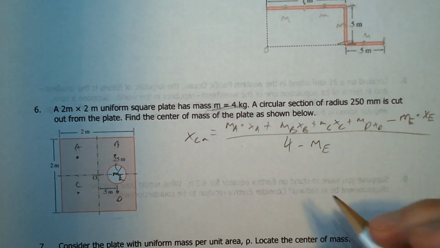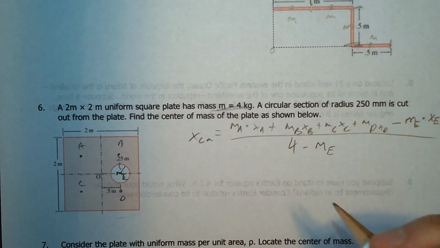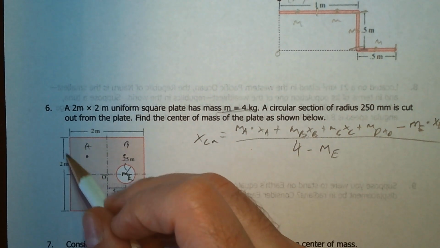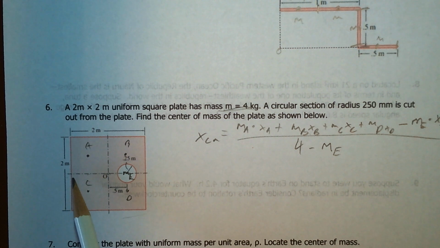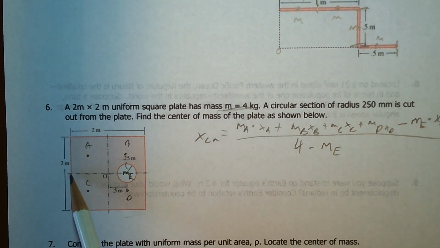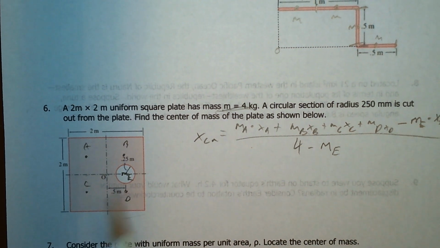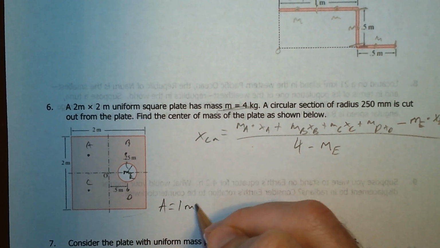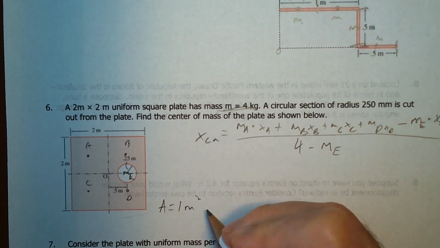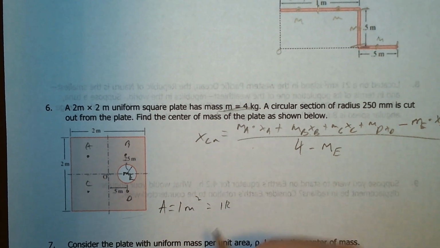How would we figure out the mass of that circle? Well, I hope you see it's related to the area. In other words, an area that's 1 by 1 has exactly 1 kilogram. So if the area is equal to 1 square meter, that has a mass of 1 kilogram.